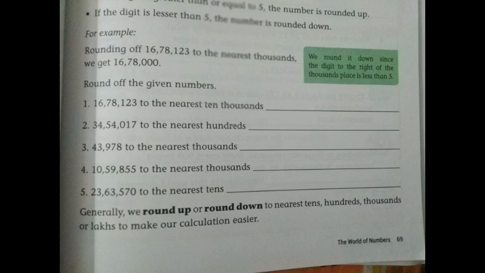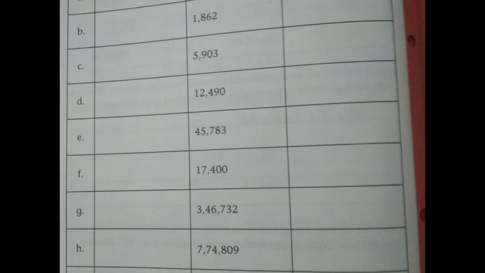Hope you all understood, children. In this way we have to do the remaining problems as homework. Understand the concept clearly and do the homework, children. In the companion book we have the same rounded up and rounded down assignment. You have to complete this as homework.